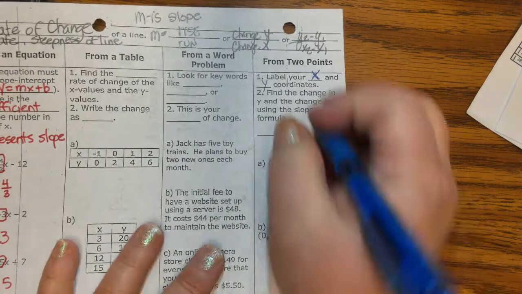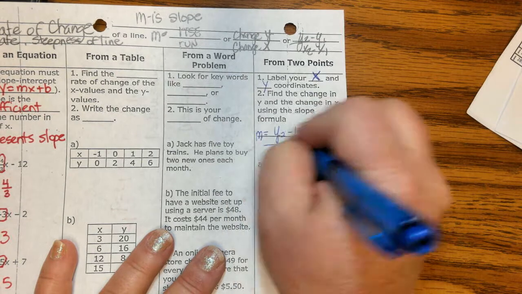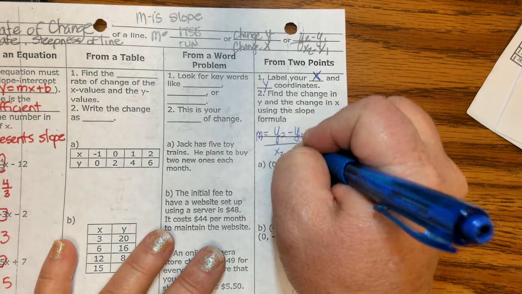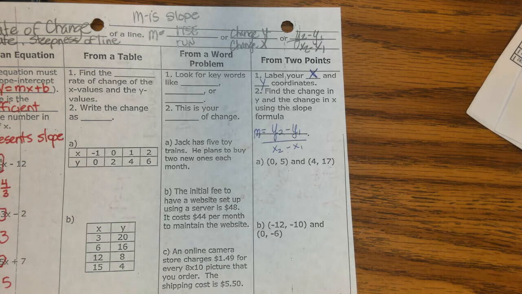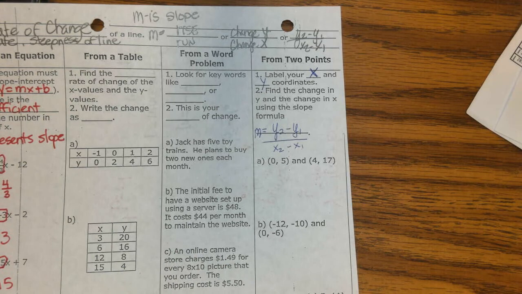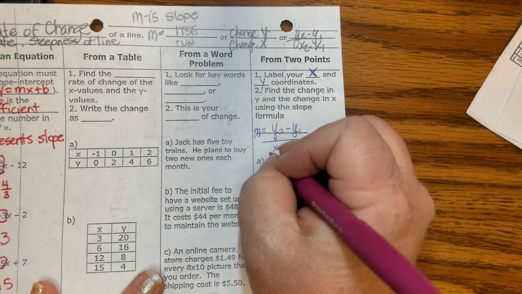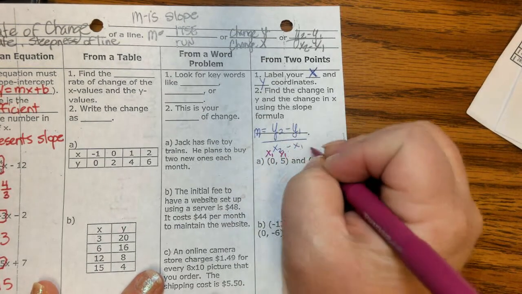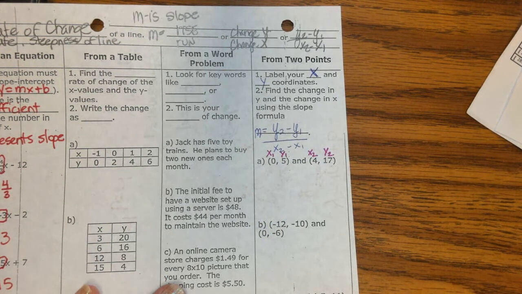So, the formula is m equals y2 minus y1 over x2 minus x1. That is your formula. You should be able to say this in your sleep before we're done, okay? You have a coordinate pair. One is your x, one is your y. So you're going to label them x1, y1, x2, y2. And then it's just a matter of plugging your numbers in.